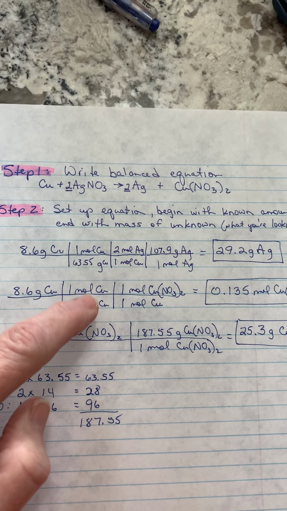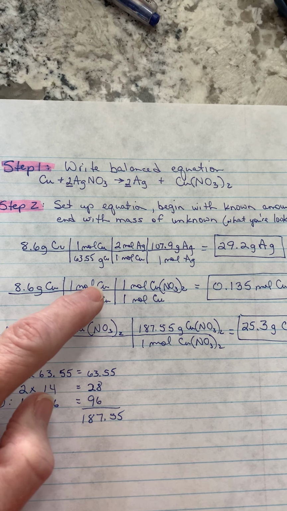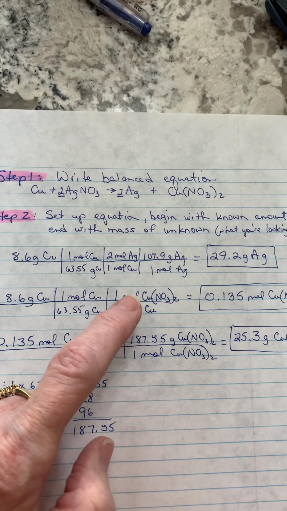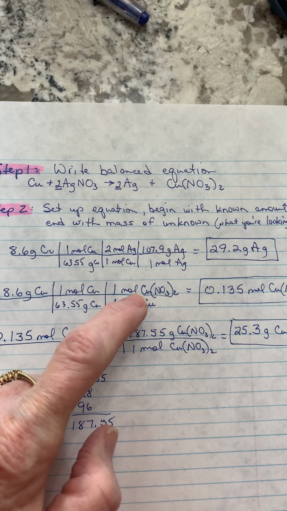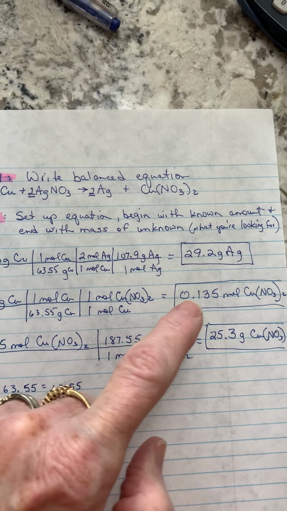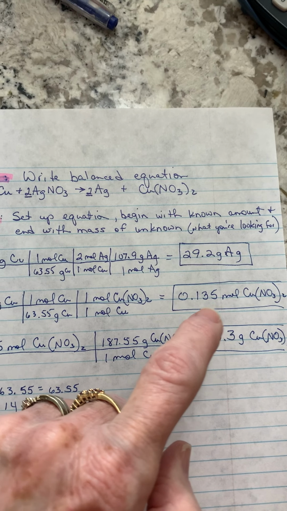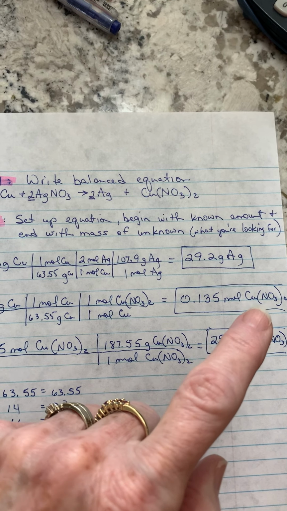We again have to divide. We have to have the moles in the numerator. Then you go from moles of what you know to moles of what you're looking for. That has to be in the numerator, and that's the copper 2 nitrate. There's your value for that: 0.135 moles of copper 2 nitrate.